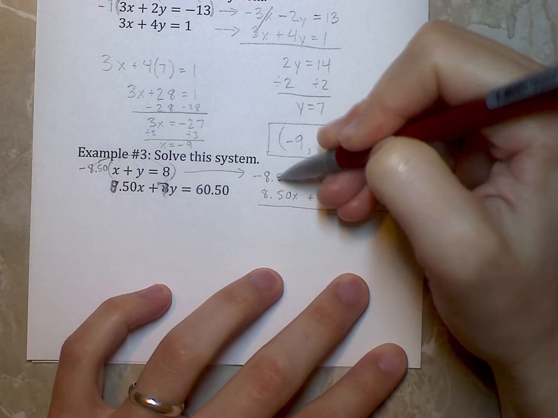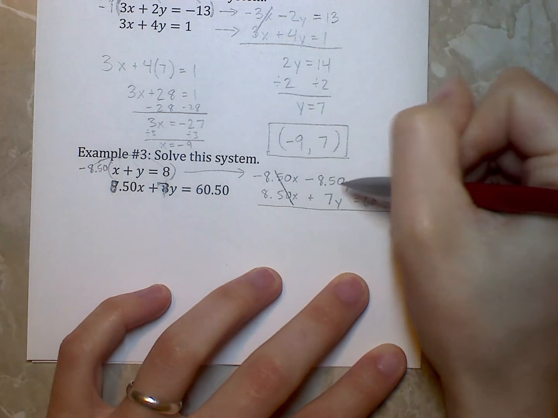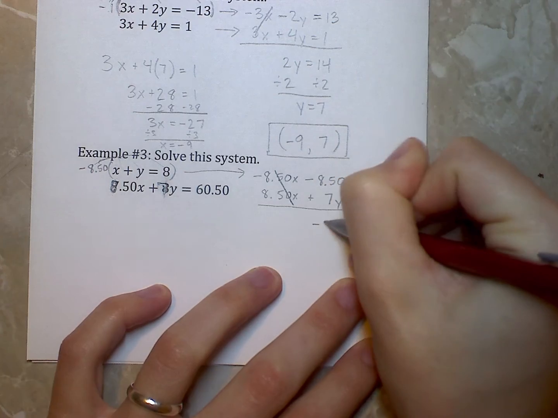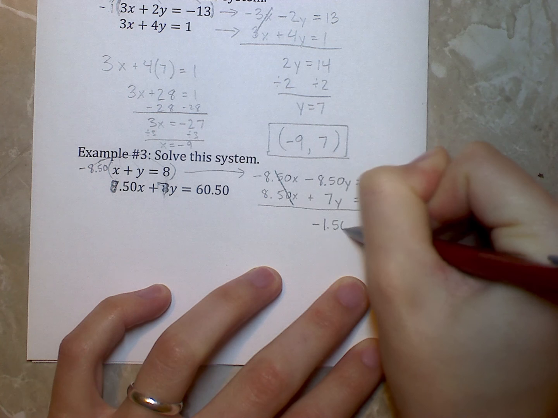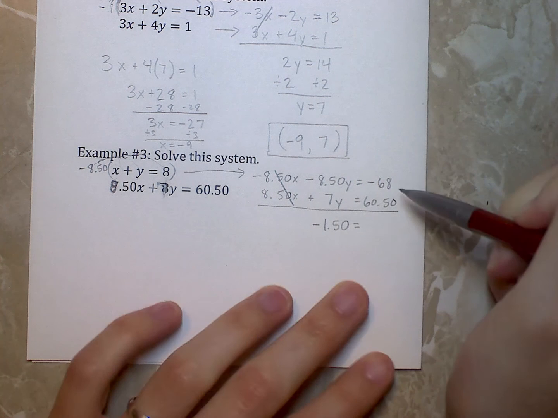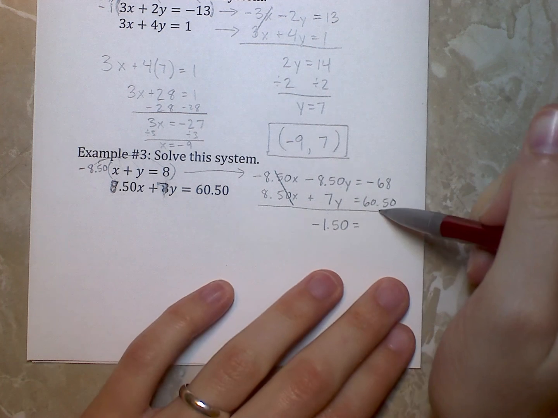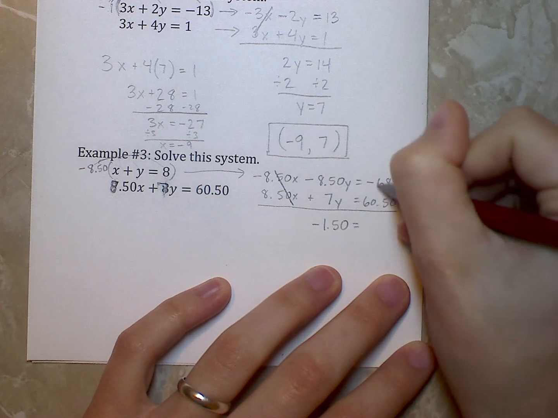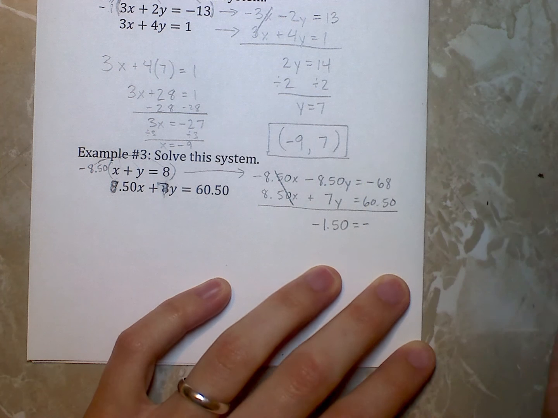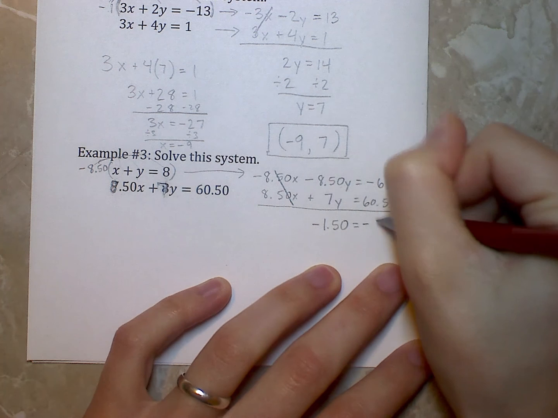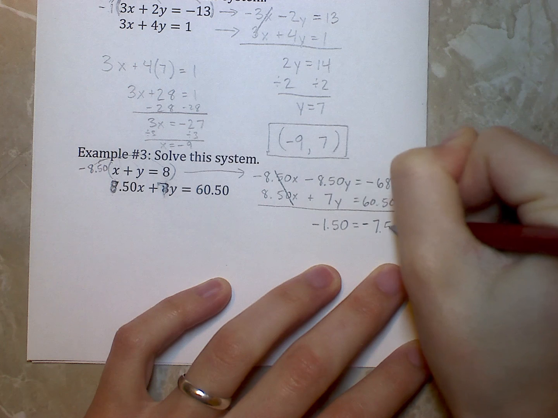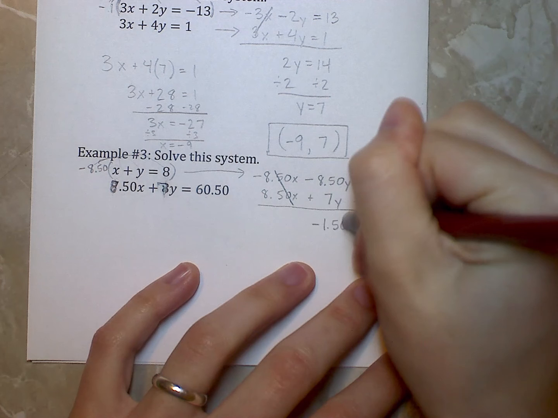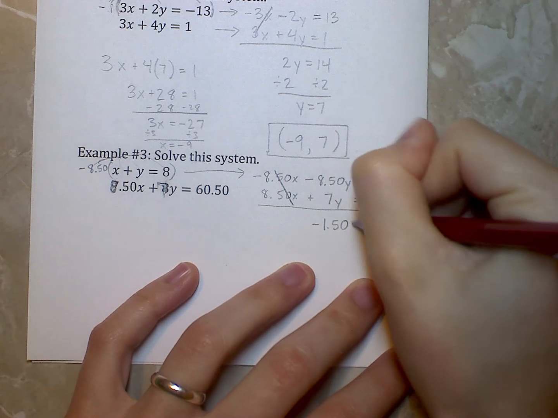This is a negative and a positive, the same number, it cancels. Negative 8.50 plus 7 is negative 1.50. And negative 68 plus 60.50, right? These are different signs, so I'm going to subtract them and keep the sign of the larger number. So the large number is 68, so it's going to be negative. And when I subtract, I get 7.50. Okay? Oh, and I forgot the y here. Oops. So this is negative 1.50y.